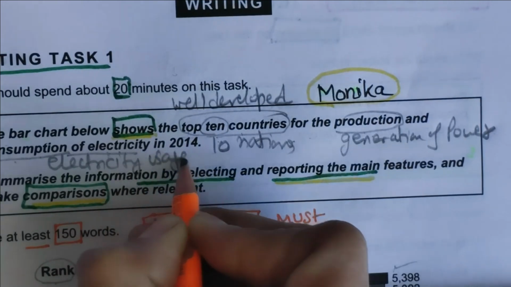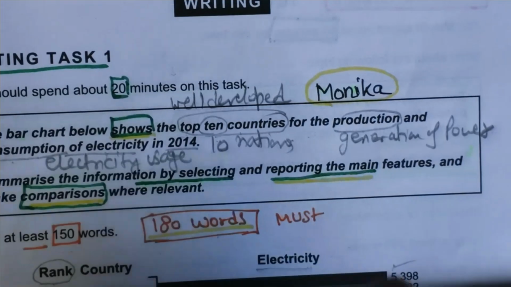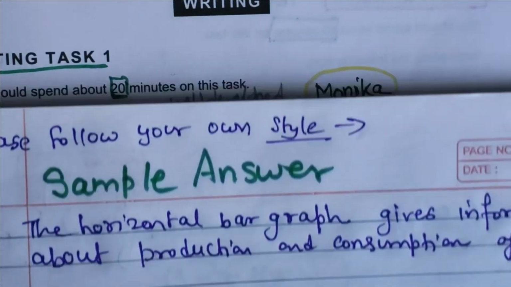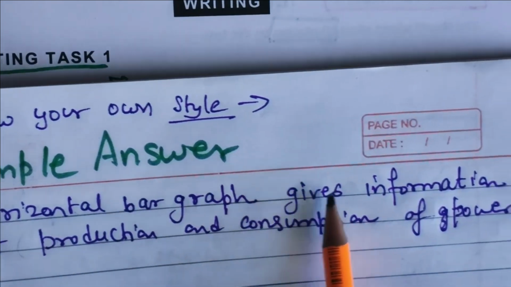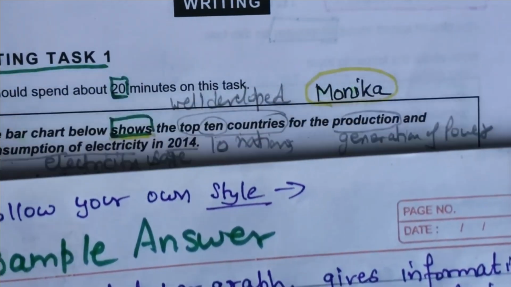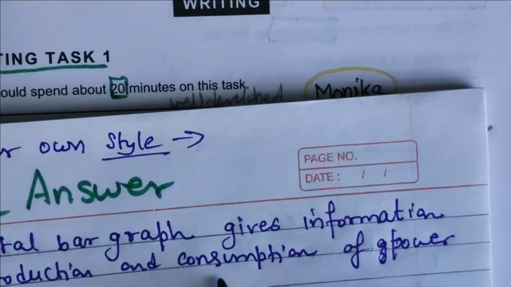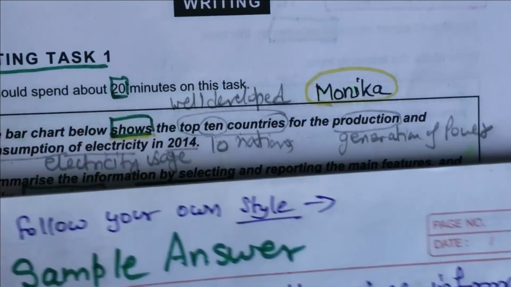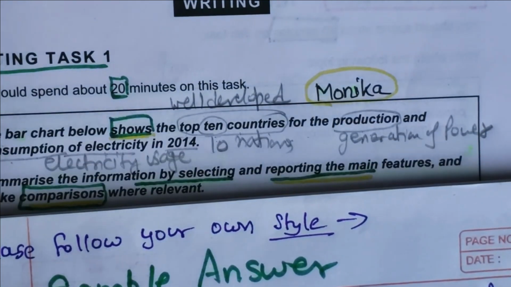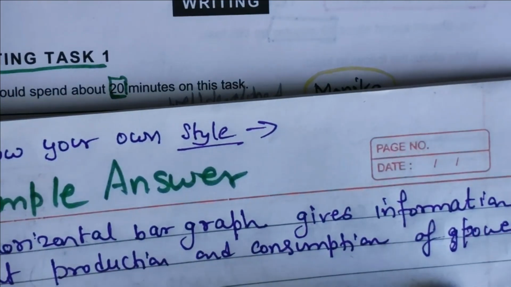in the paragraph also, and here also you can use. Okay, in 2014 so of course that will come the same. So here I can write the horizontal bar graph gives information about production. Instead of production you can write generation of power and electricity consumption. Then what I am going to write, consumption of power.